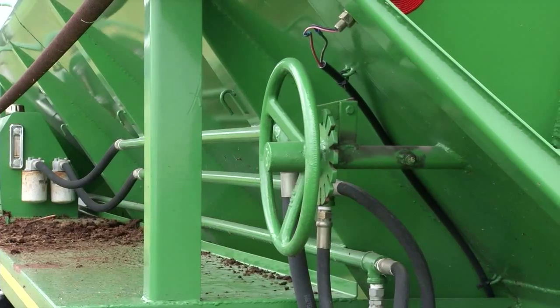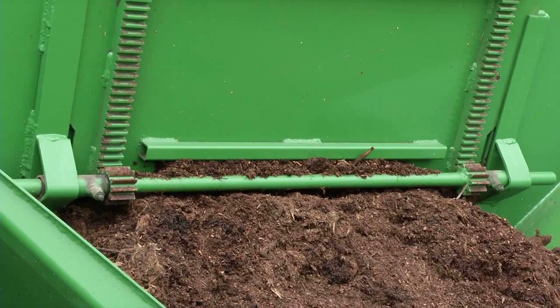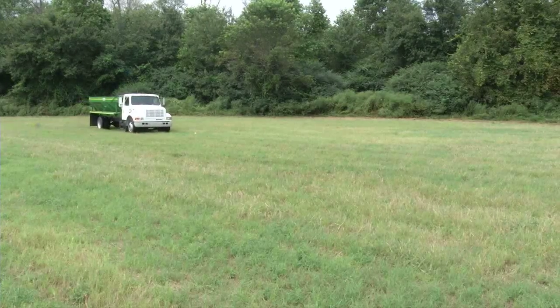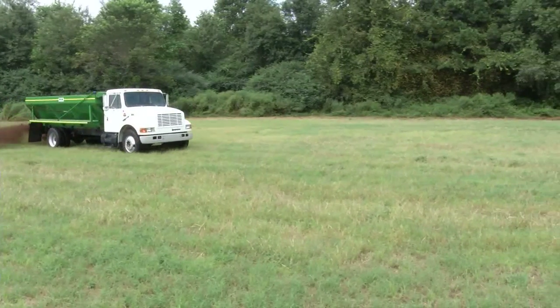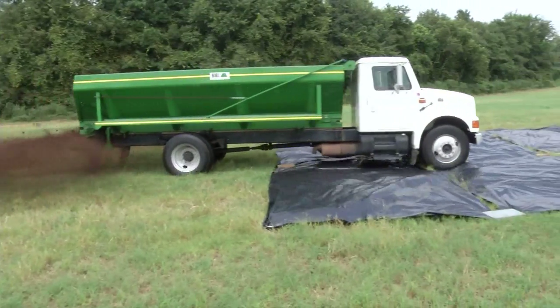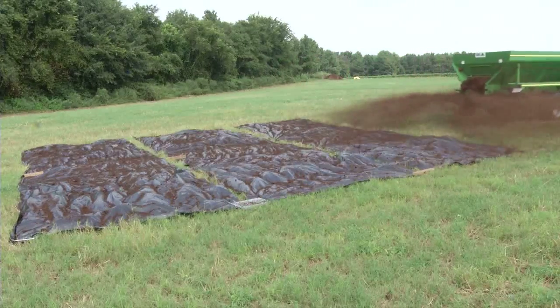Set the gate opening on the spreader to correspond to the application rate you want in the field, based on the manufacturer's guidelines or your past experience. Then drive the spreader crossing the center of the 3 plastic sheets. Make sure that the spinners start rotating about 30 to 35 feet before you reach the first plastic sheet, and continue to rotate the same distance past the other edge of the last plastic sheet.